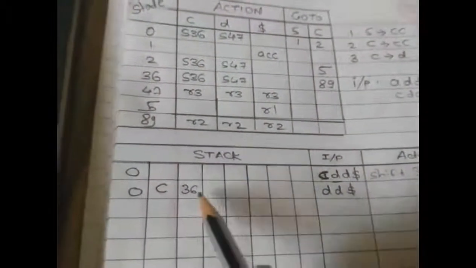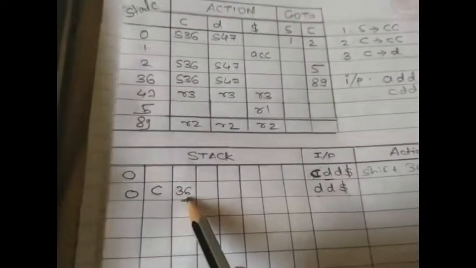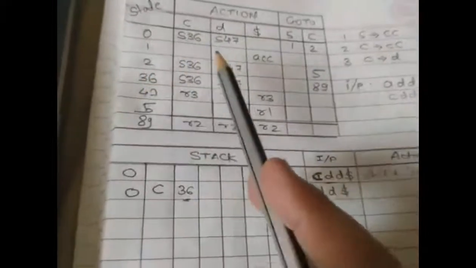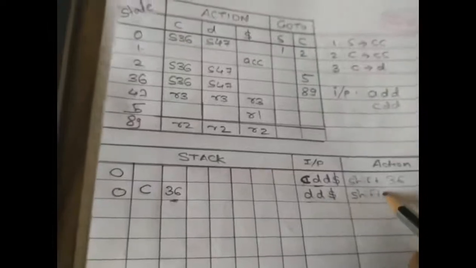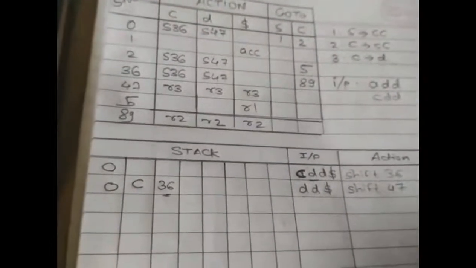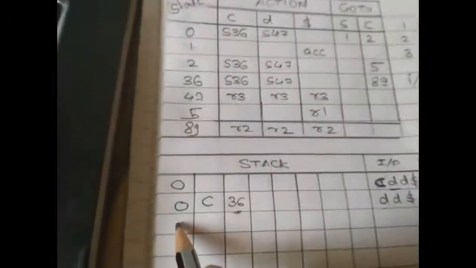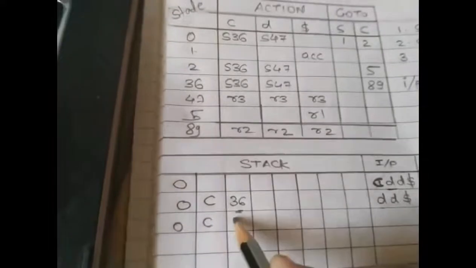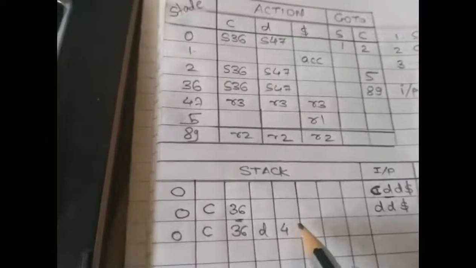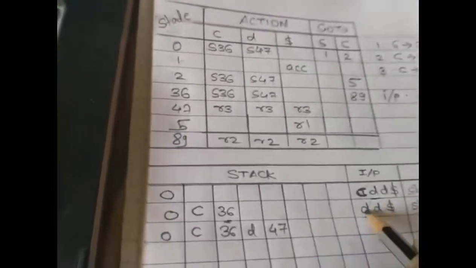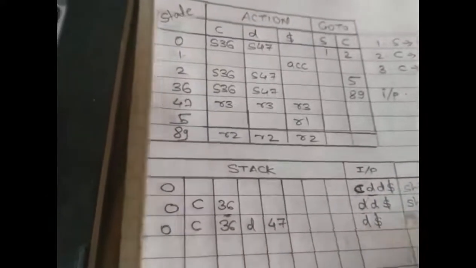So now check 36 on D. What we have to see? 36, that is top of stack, on D. So 36 on D, it is shift 47. Fine. So we have to shift this 47. So it will be 0 C 36. The symbol is D, and what we have to shift, that is the number 47. So D is shifted. Now remaining input string is D and dollar.